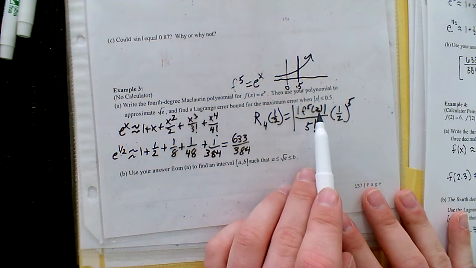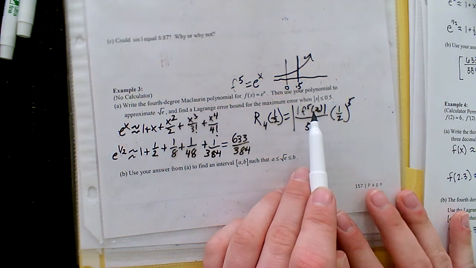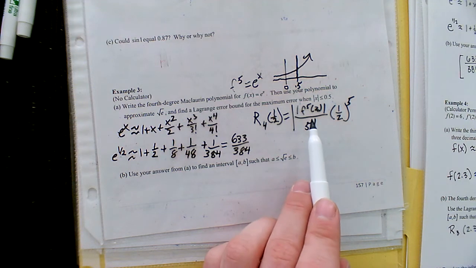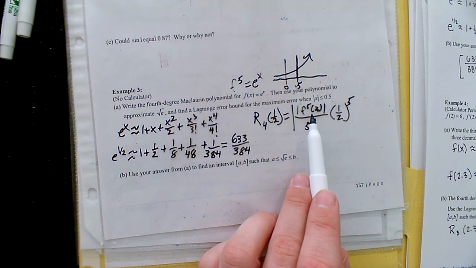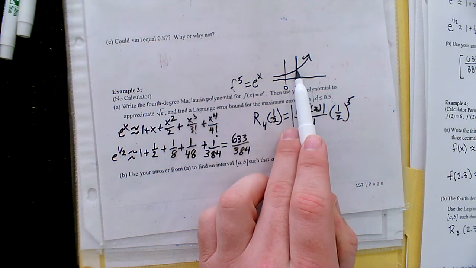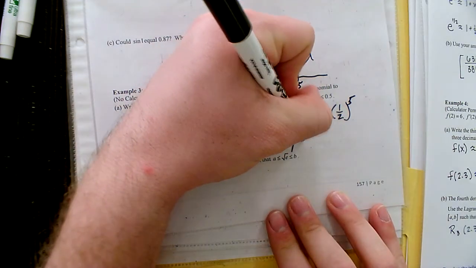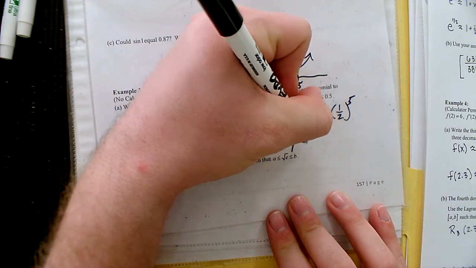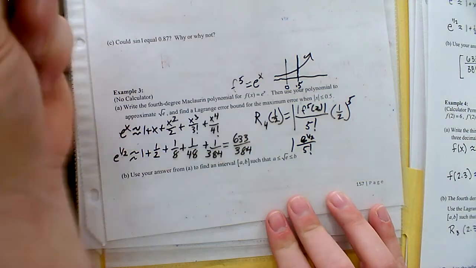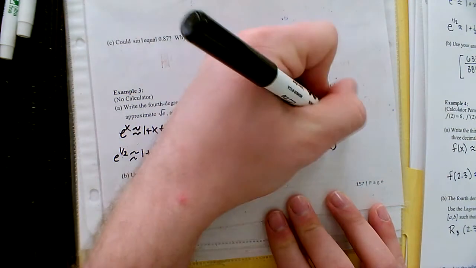So again, we don't know the z value, but we do know the maximum error that we can have, or the maximum potential of that derivative on that interval from 0 to 0.5 would be e to the 1/2. E to the 1/2 is going to give us the maximum value of that derivative on that interval. So we know e to the 1/2 over 5 factorial and 1/2 to the 5th.